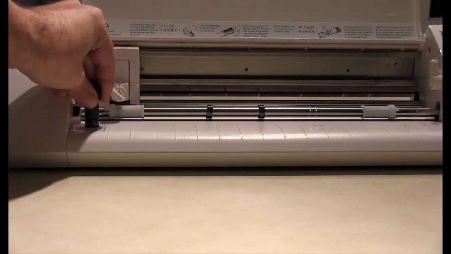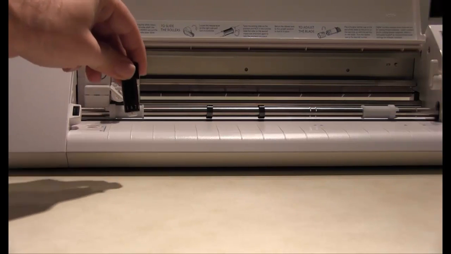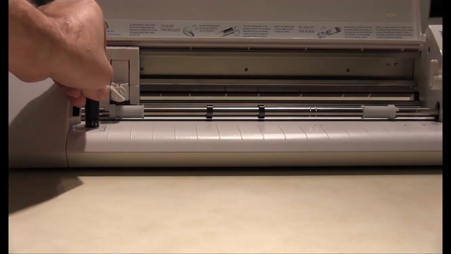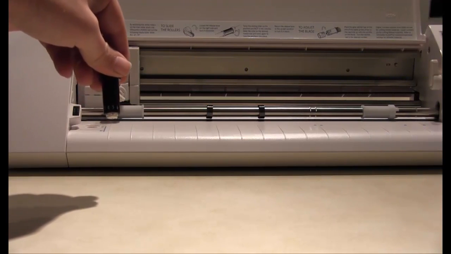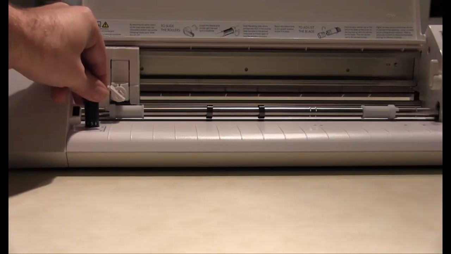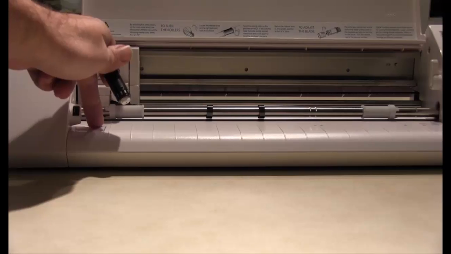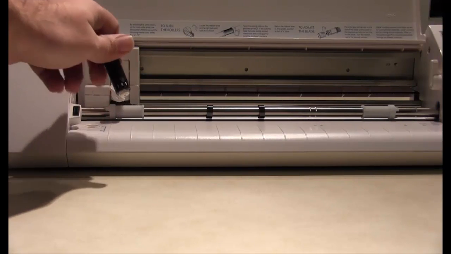See, it's changing the setting with each click. So now it's going to be set on 6.5, which is what we wanted for this project. But this is how you adjust your blade depth, with this little piece of your cutter right here. And also be very, very careful.